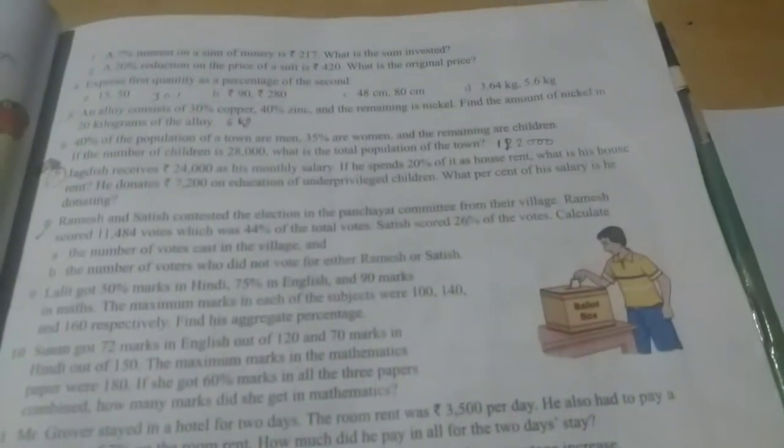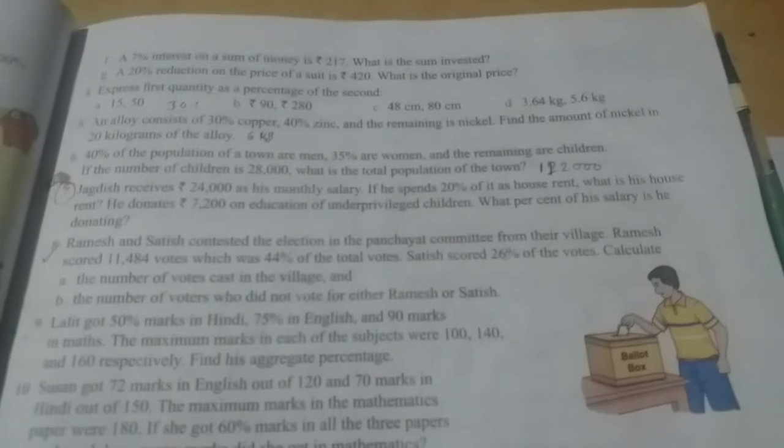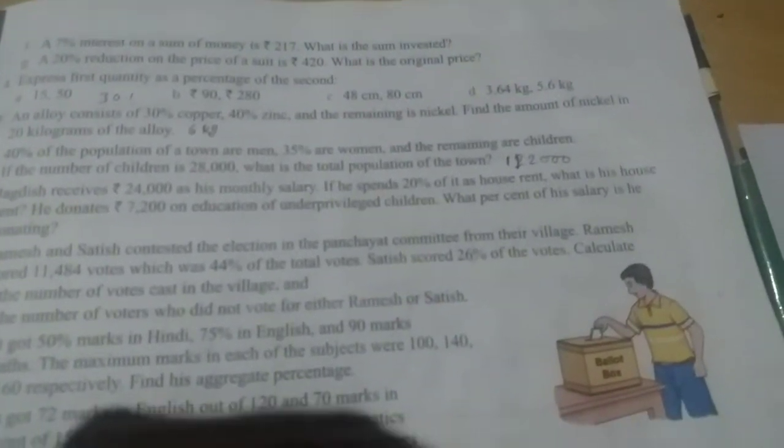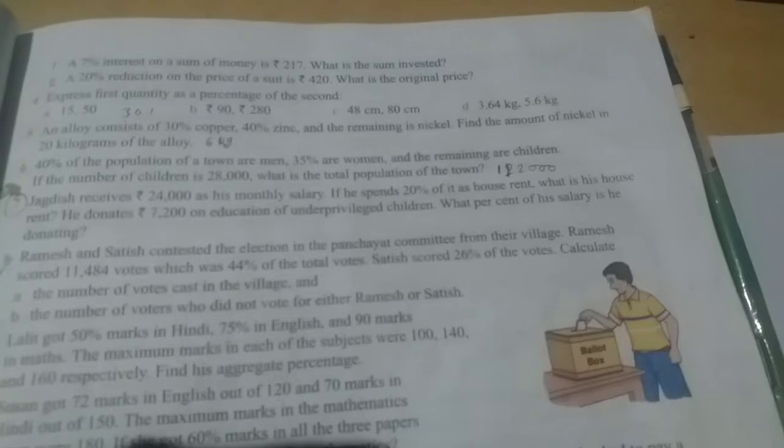Good morning, everyone. Today we are starting from question number 8. An alloy consists of 30% copper, 40% zinc, and the remaining is nickel. Find the amount of nickel in 20 kilogram of the alloy. Okay.